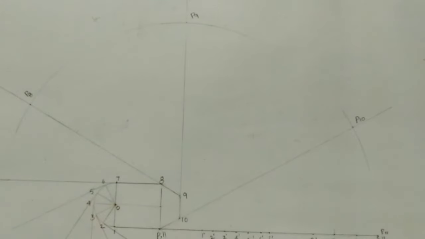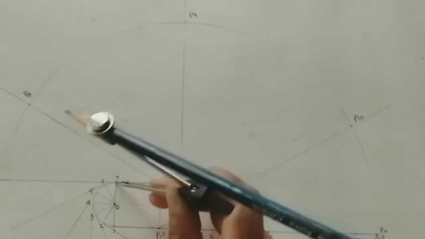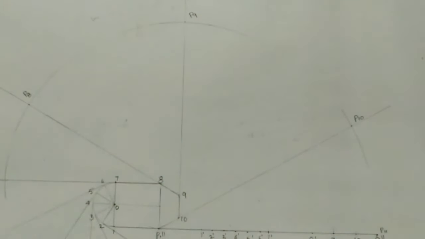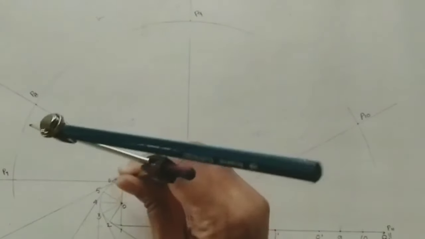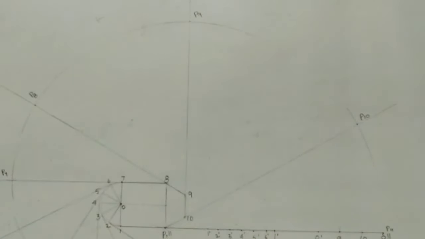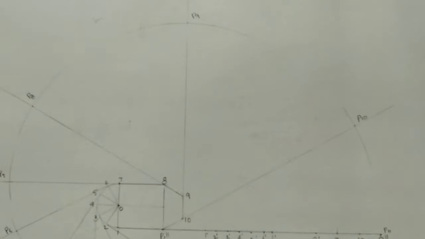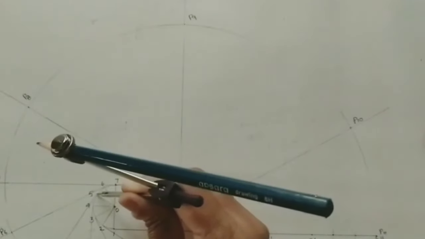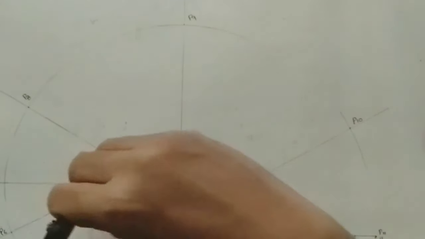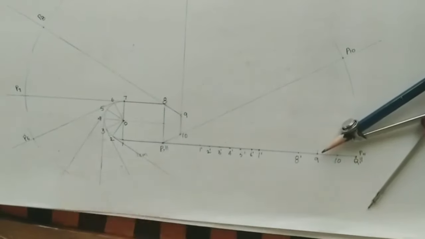Similarly, on the 7th one, take P7 radius. Take P7 dash length. On the 7th one, mark this length. Okay, it is P7. Similarly, after P7, mark P6 on the 6th line. Take P6 dash length. 6 as center, mark P6. Okay, take the intersection point P6. After P6, take P5 on the 5th tangent. By using compass, take P5 dash length. Now 5 as center, do an arc. So it is coming here. Okay, the intersection point is P5.